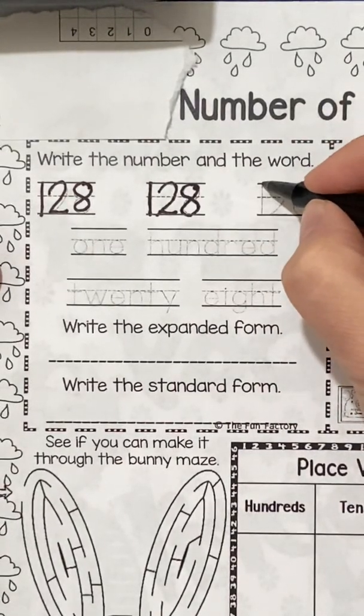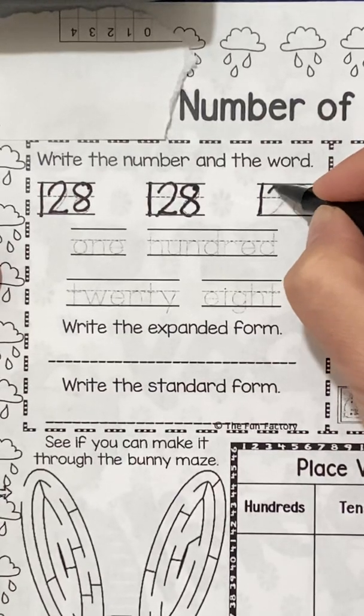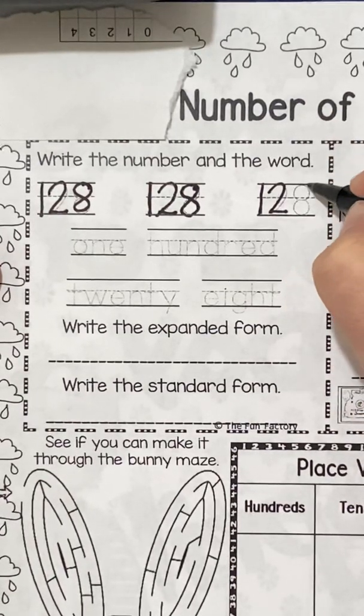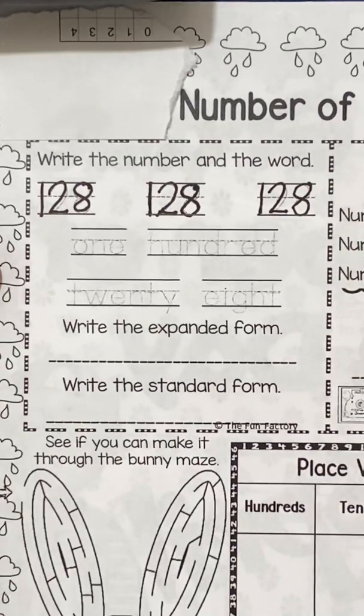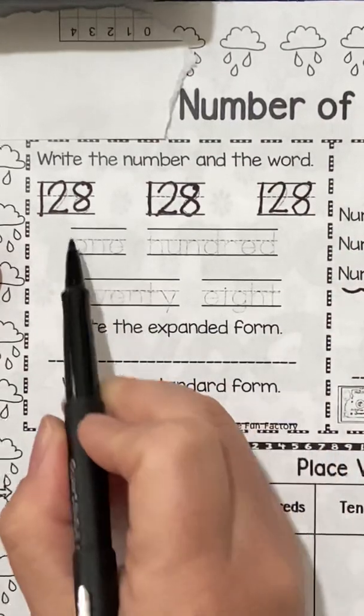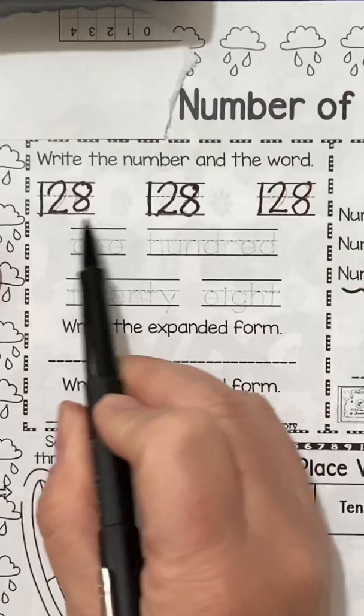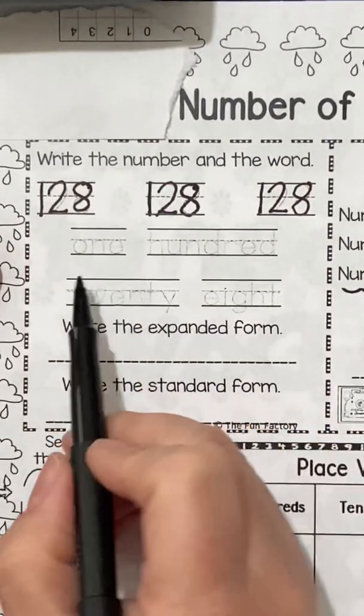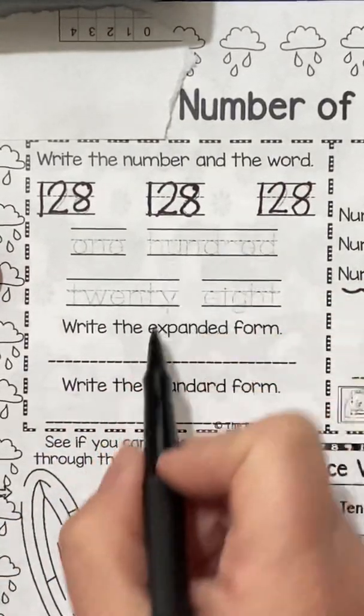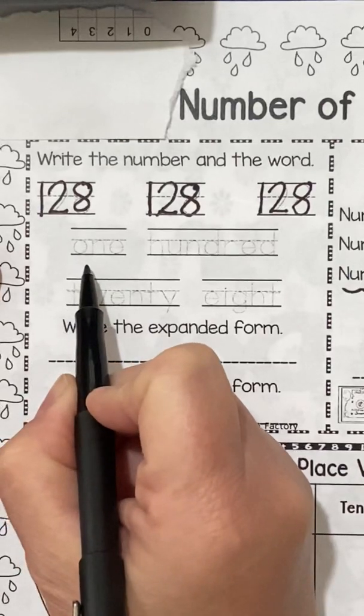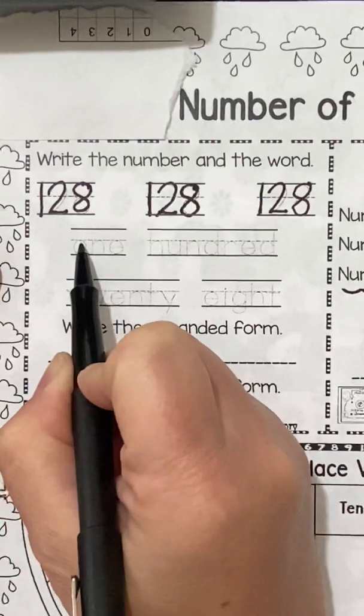128. One group of 100, 2 tens, and 8 ones. Okay, so that's the standard form for the number 128. Now we're going to write the word form for 128. I'm going to sing the word song for the number 1.